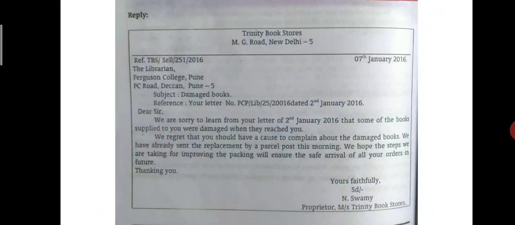Dear sir, we are sorry to learn from your letter of 2nd January 2016 that some of the books supplied to you were damaged when they reached you. We regret that you should have a cause to complain about the damaged books. We have already sent the replacement by parcel post this morning. We hope the steps we are taking for improving the packing will ensure the safe arrival of all your orders in future. Thanking you. See, here the reply is also very brief, but it is very concise and particular.